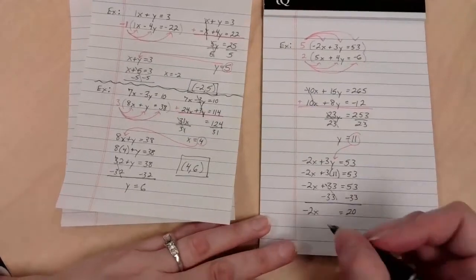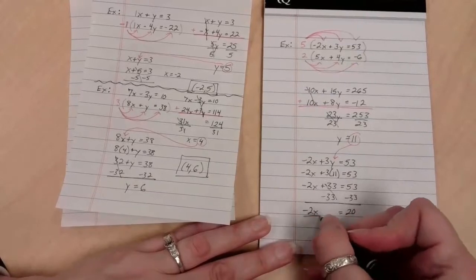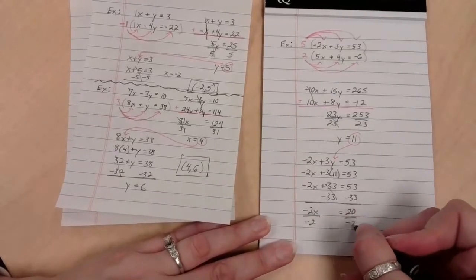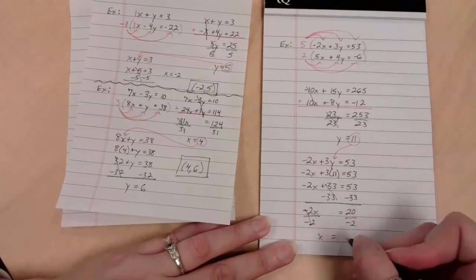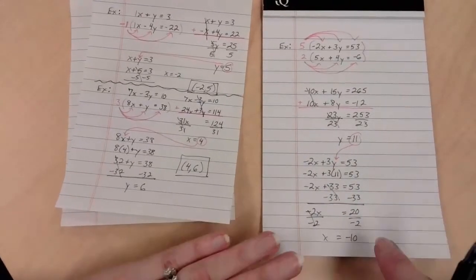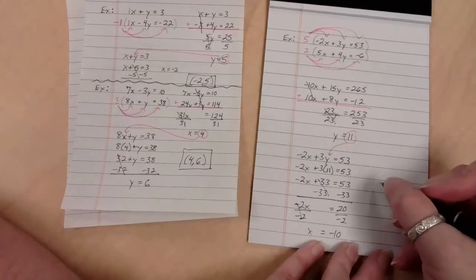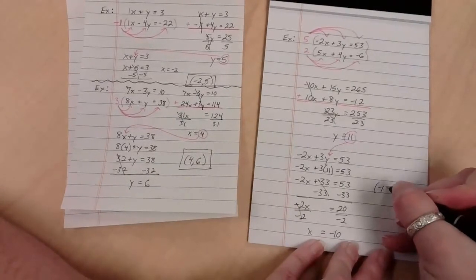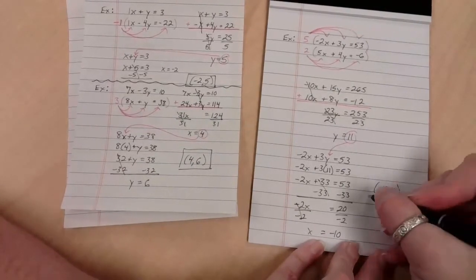Oh, that's kind of nice. And again, undo the multiplication by dividing by negative 2. Dividing by negative 2. Gone. x equals negative 10. There we go. I have an x, I have a y, I have my point. So negative 10, 11 is my answer.